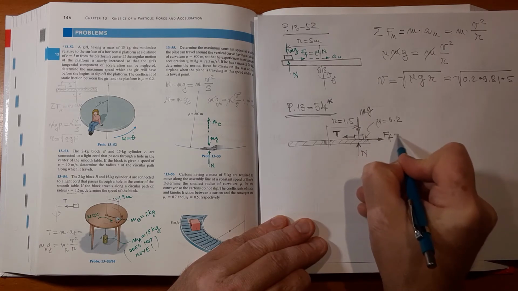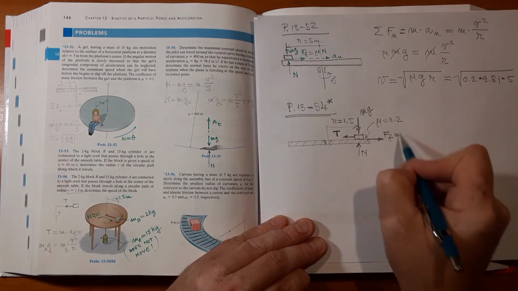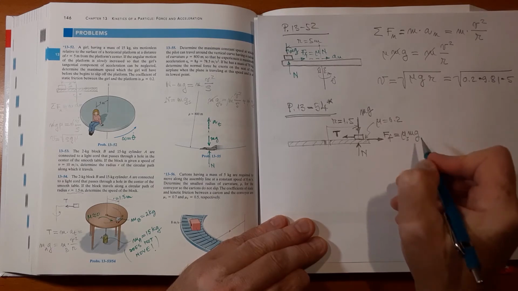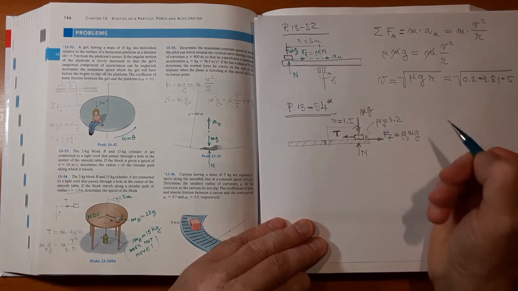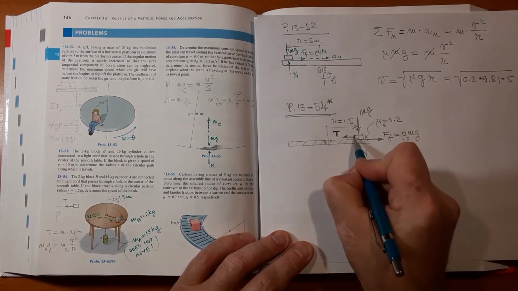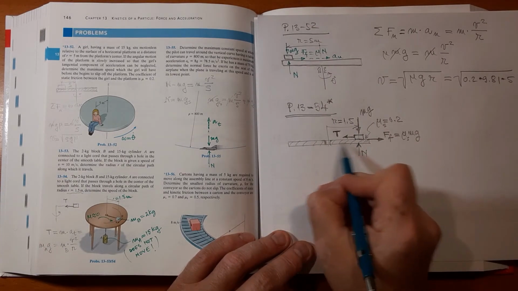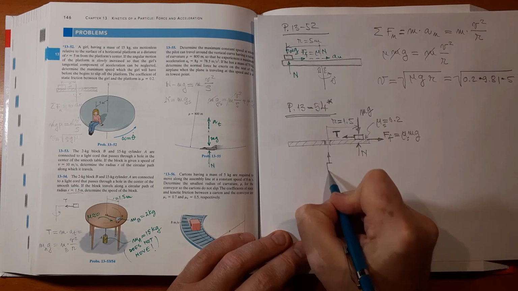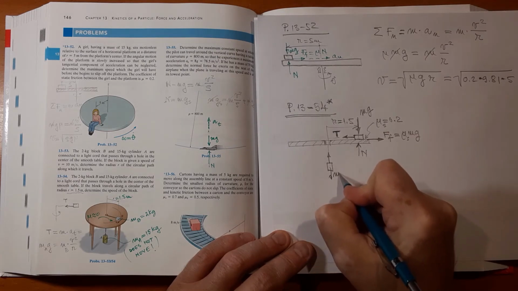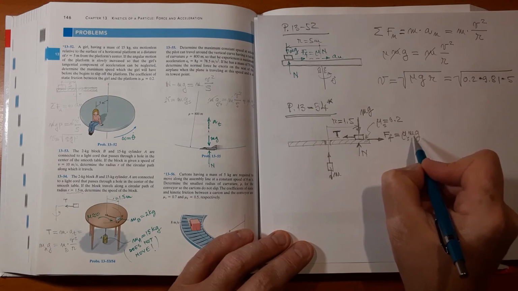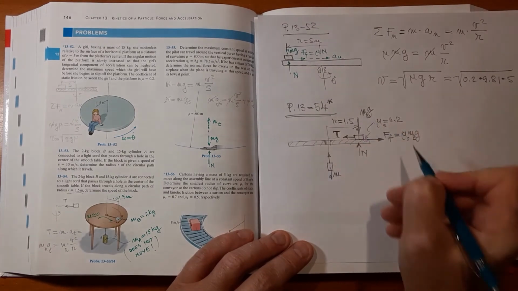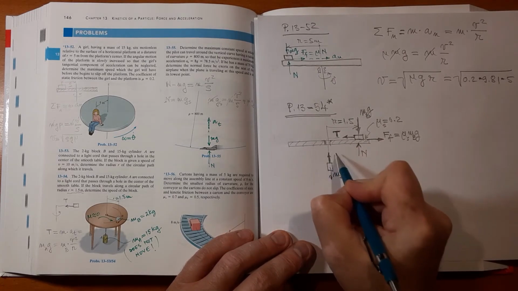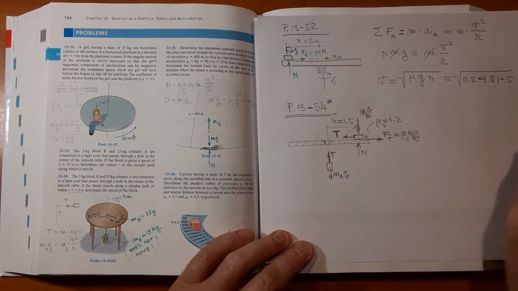This is N times mu, essentially mu mg, and it will be static friction because there's no relative motion between the block and the table. The tension, I used M, but this is M_B, so M_A times g. Clearly the tension in the cable is M_A g.